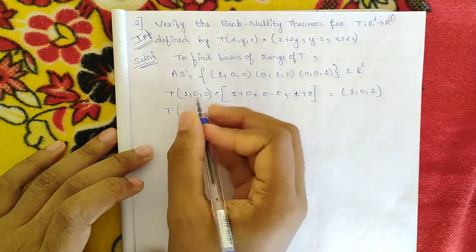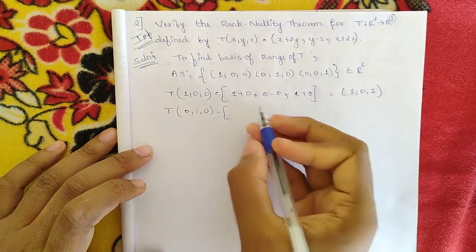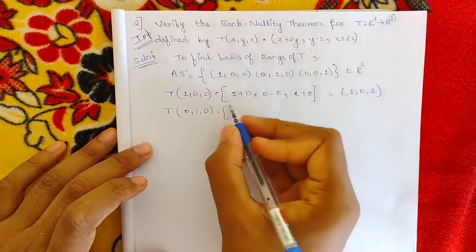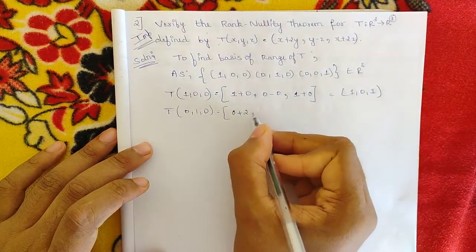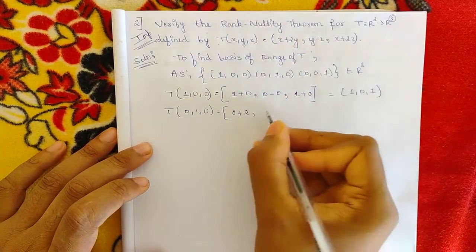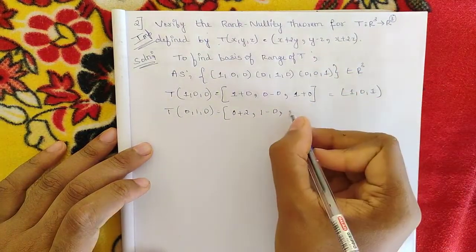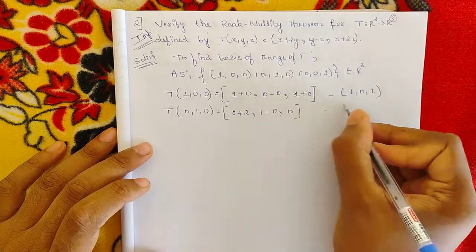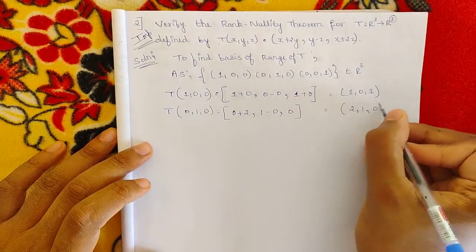Next is T of 0 1 0, that is x plus 2y. So 0 plus 2 into y, that is 2 into 1 is 2. y minus z, 1 minus 0. x plus 2z, 0 plus 2 into 0, that is 0. Okay, so here we would be getting 0 plus 2 is 2, 1 minus 0 is 1 and 0.